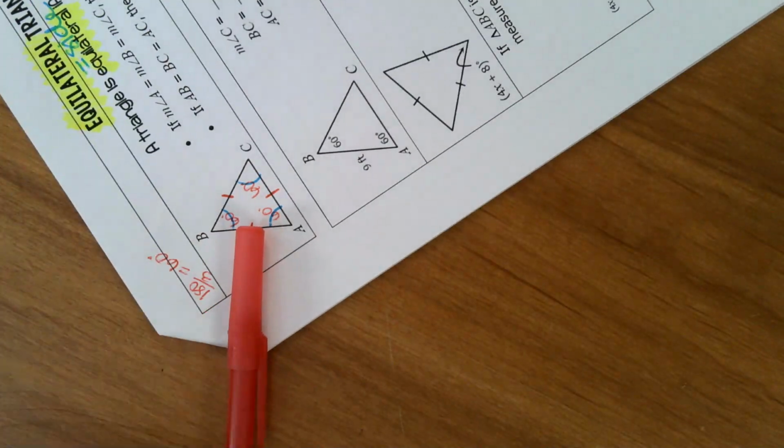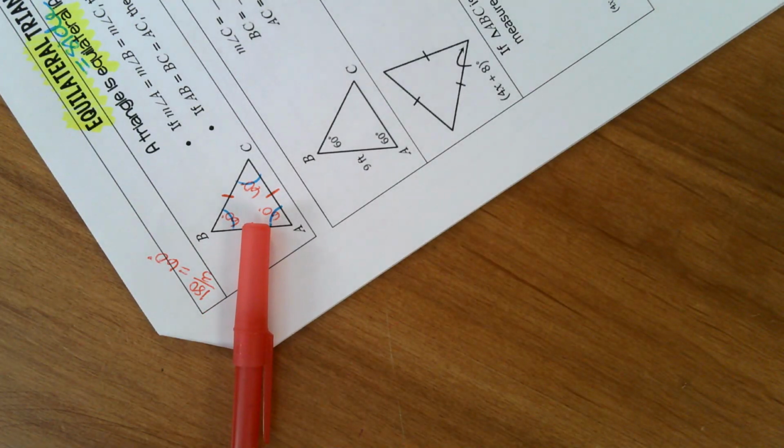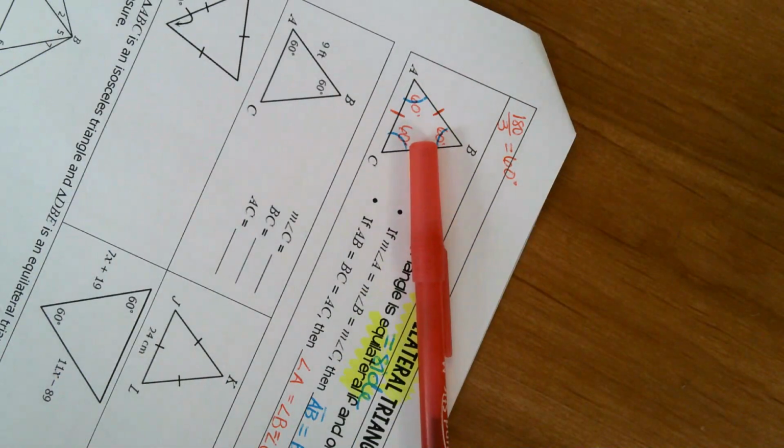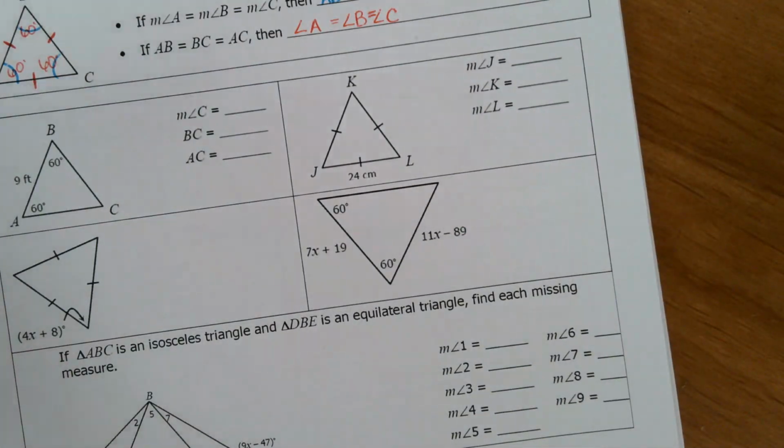Oh wait, what if I flip it this way? Cover up that base. It also looks like an isosceles. That looks like isosceles again. What if I turn it this way? It still looks like it's isosceles.